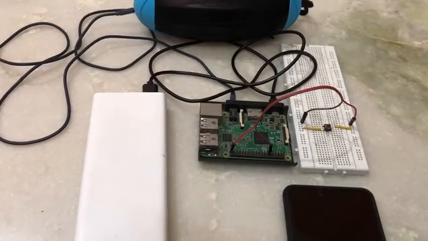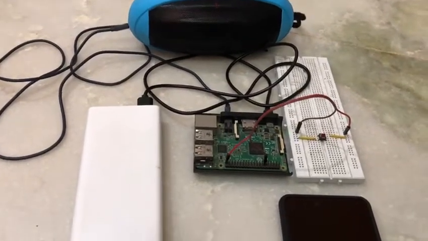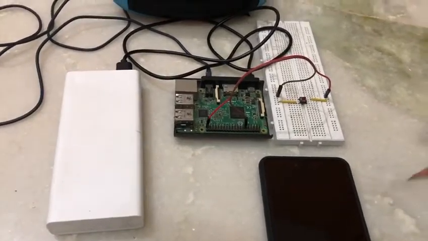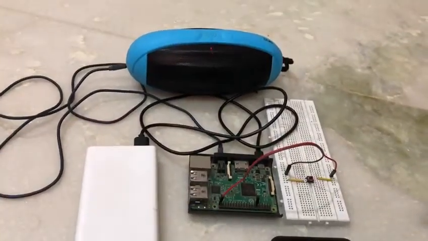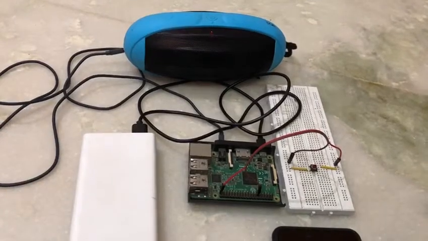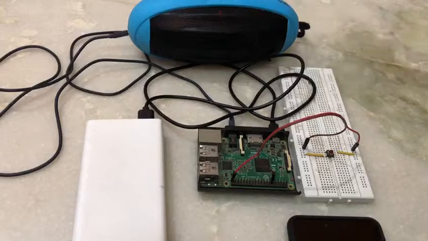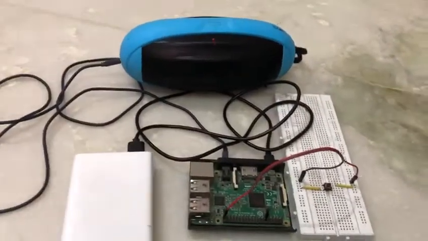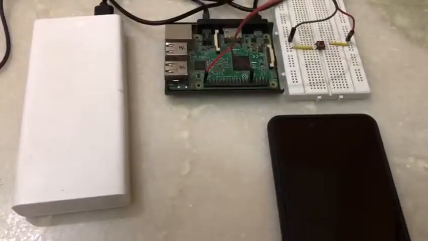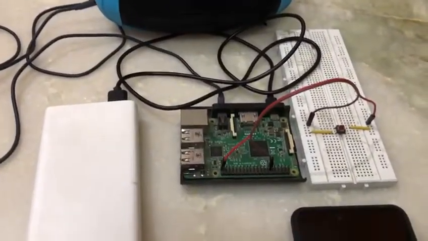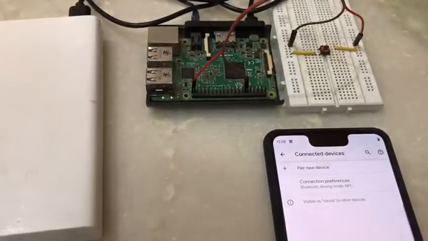So a device that gets connected to the Pi through Bluetooth, in our case this mobile, acts as the audio source, and any other device that is connected to the Raspberry Pi's 3.5 audio jack acts as the audio sink. So in our case, this speaker is going to act as the audio sink. So we'll try to pair both of these devices.